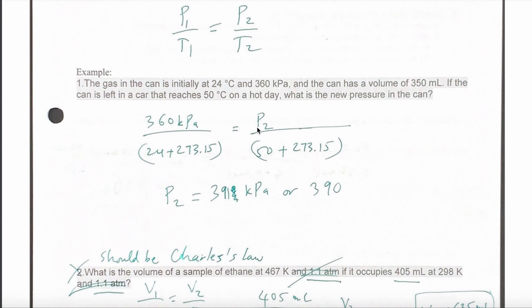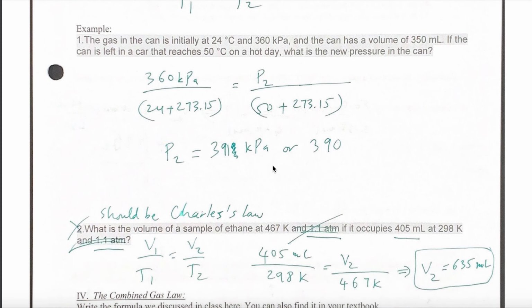We need to find what the pressure is after we increase to 50 degrees Celsius, also plus 273.15. What would be the new pressure? It's going to be higher, right? So do your math, multiply both sides by 50 plus 273, that should be 323.15. 323.15 multiplied by 360 divided by 24 plus, that should be 297.15.